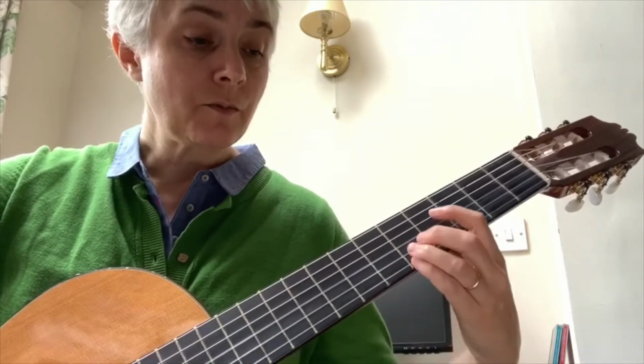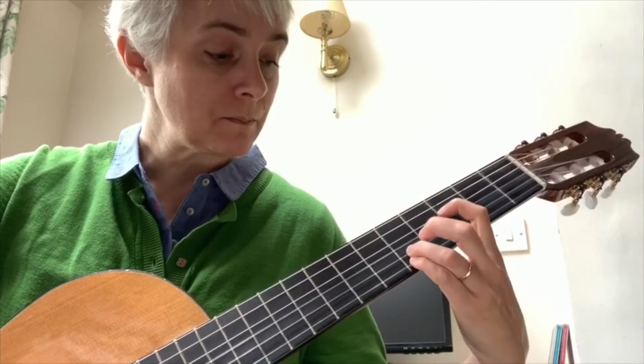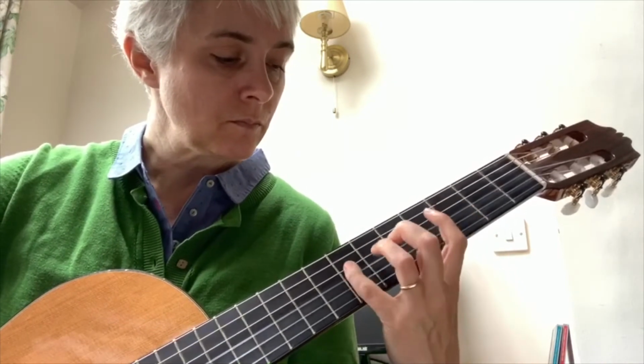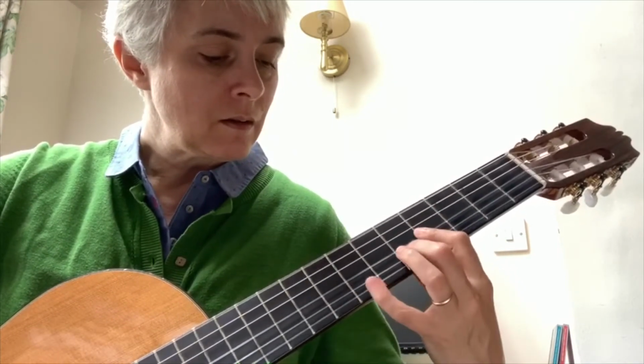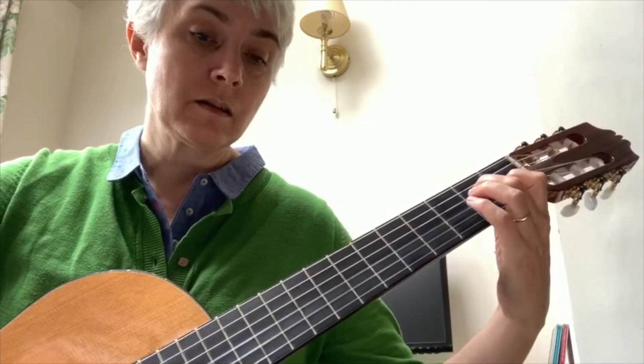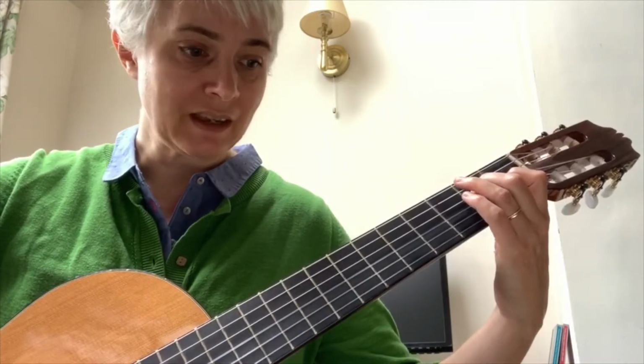So from the middle of bar 23 should be, no. And another one of those elongated chords at the end.